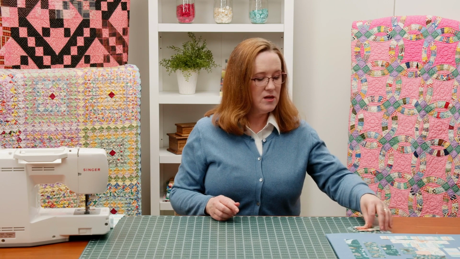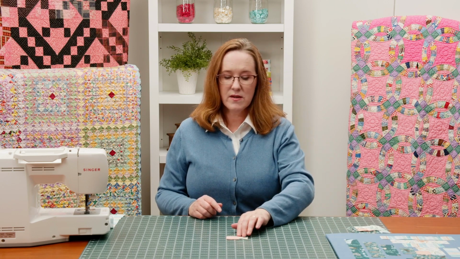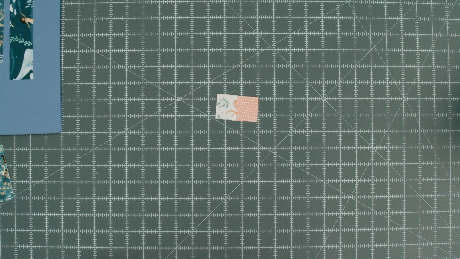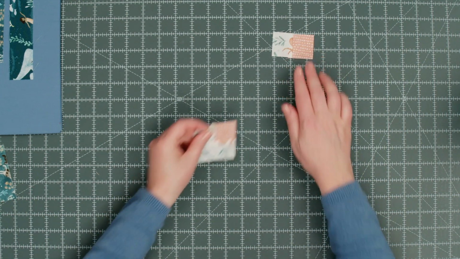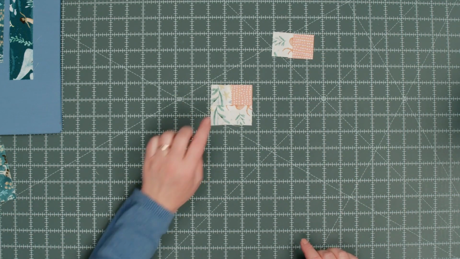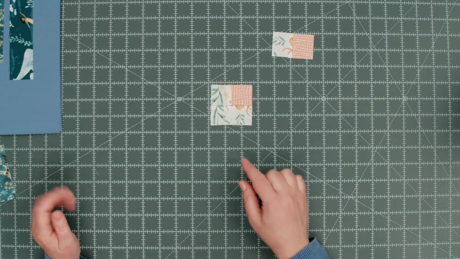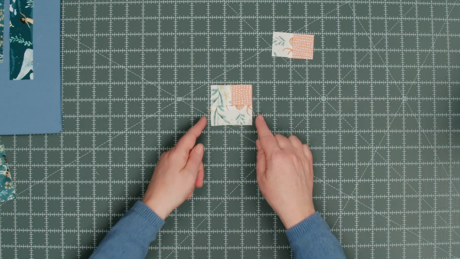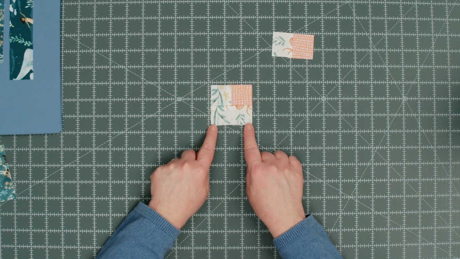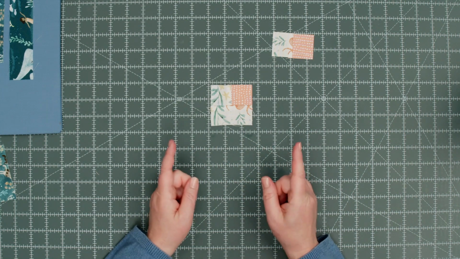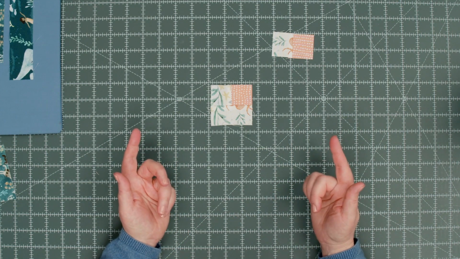So again, you've got this little unit. Those are just those 2 little squares joined there. And then you're going to join the next patch, which is down below, right? Again, they line up. So this patch was cut at 1.5 by 2.5 inches. It'll finish at 1 inch by 2 inches, 1/2 inch for seam allowances.